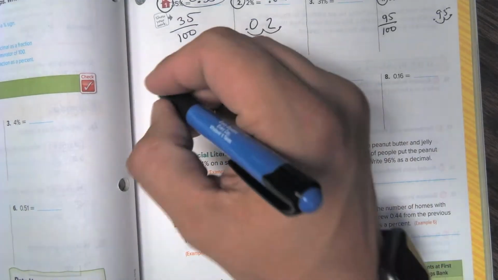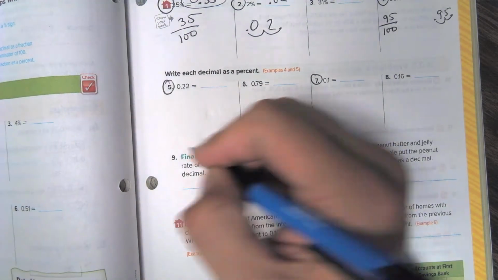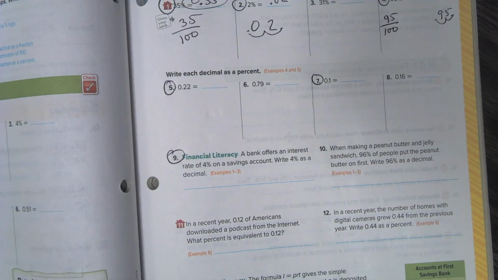All right, let's go over to page 113 again. All right, I'm going to go ahead and do 5, 7, and 9.